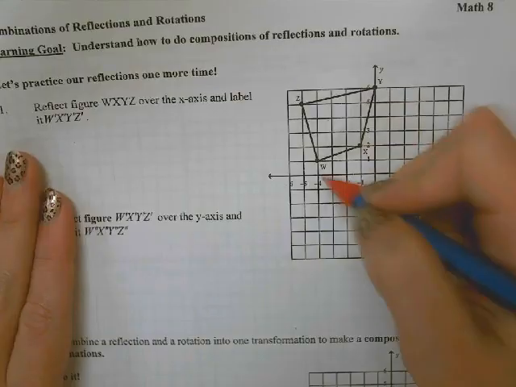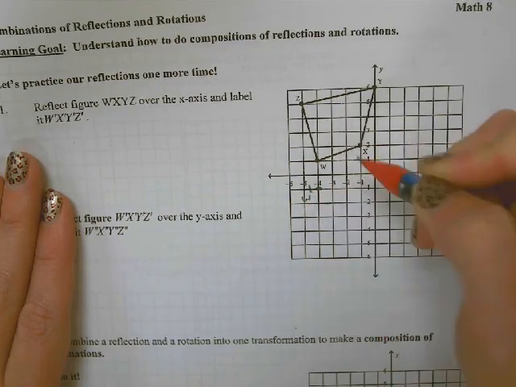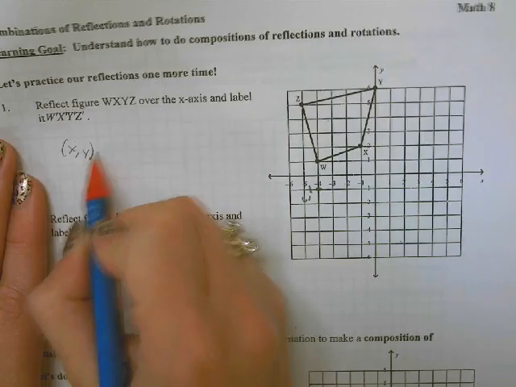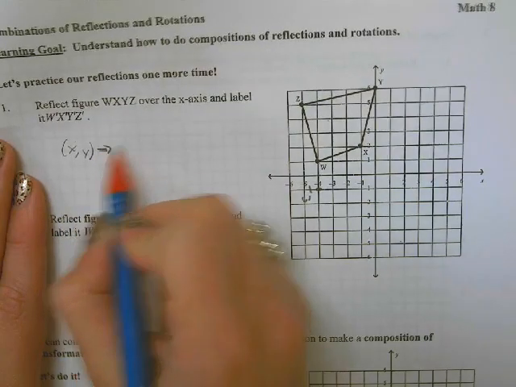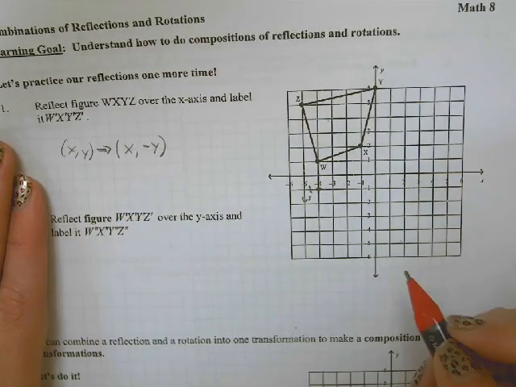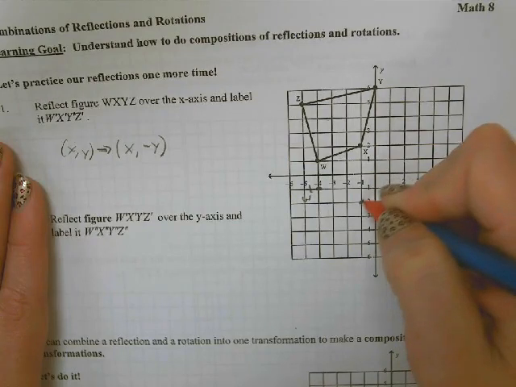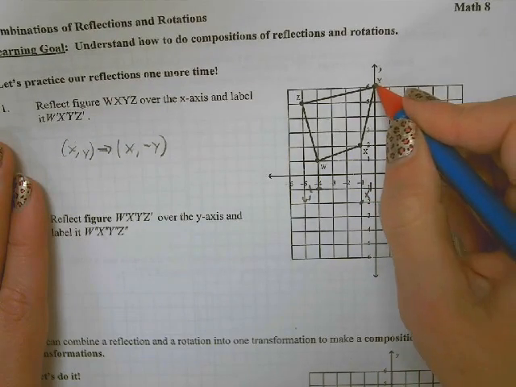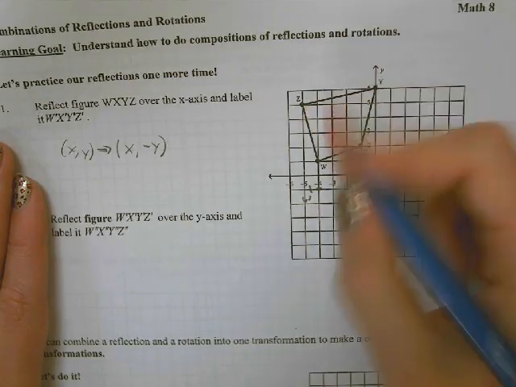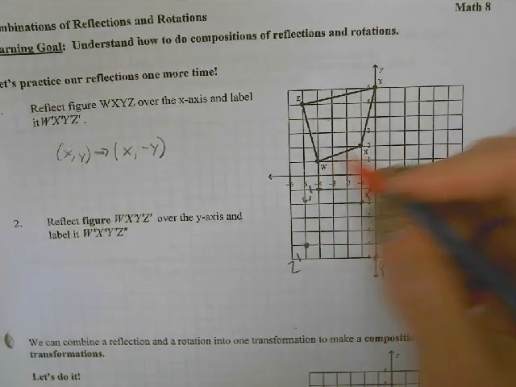So you can count 1, 1, W prime, or you could use the rule, which is X, Y goes to, we're going over the x-axis, so keep the X, change the sign of the Y. Either way, it's up to you. 1, 2, 1, 2. 6 away, 6 away, 5 away, 5 away. Okay, connect.